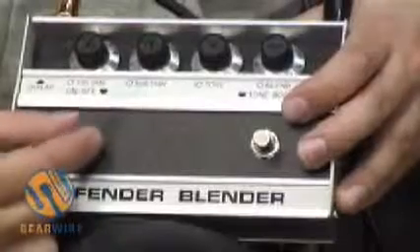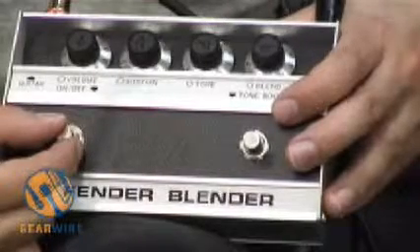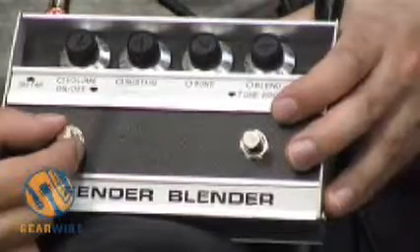Gotcha. All right, so that's about enough software. We've got a hardware demo to do here. We've got the Fender Blender and Mr. Drew Krag on the Fender TC90. That's right. So let's see what we got here. All right, so here's our clean sound. This is Drew's preset on the pod.